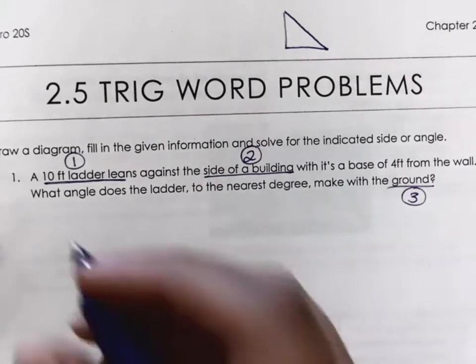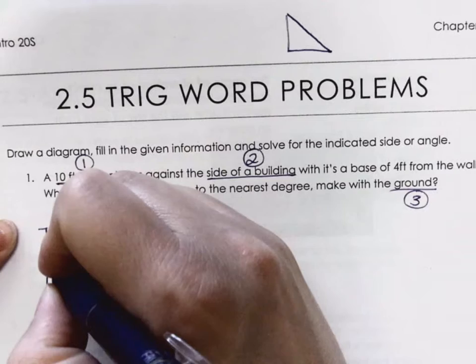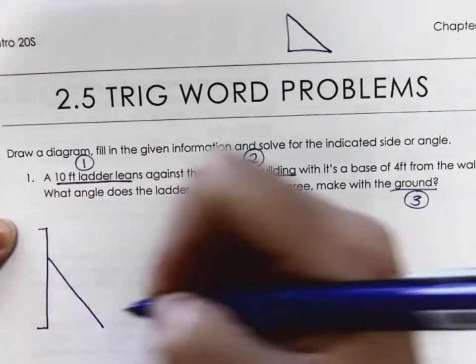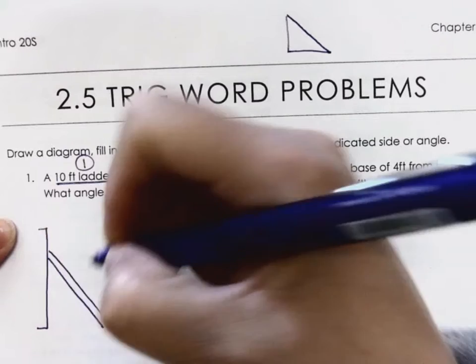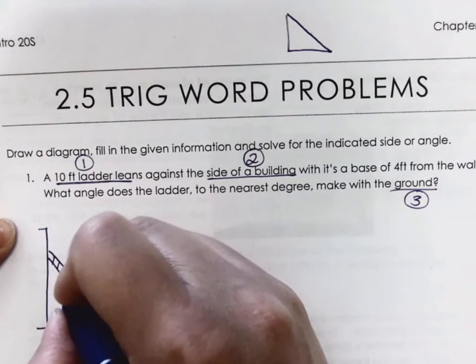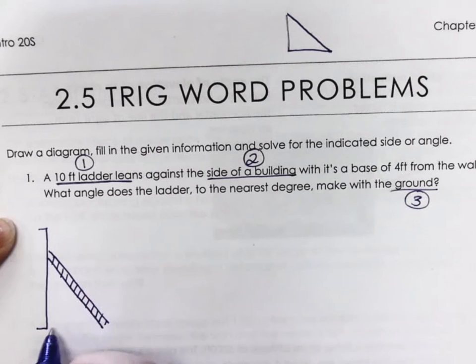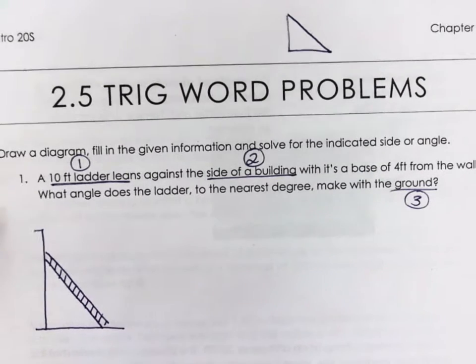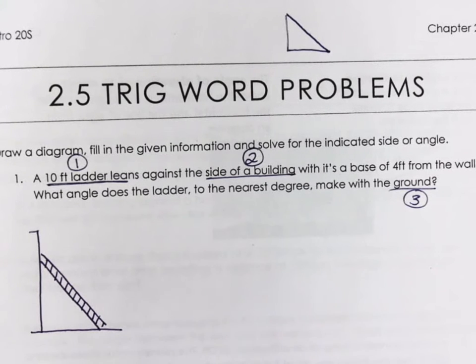Okay, so we said that this is going to be the wall of the building. We've got a 10-foot ladder that leans up against it. And that's going to go along the ground. I drew the ladder just so that you guys would recognize where we're putting that. So now we're going to put that information on it.